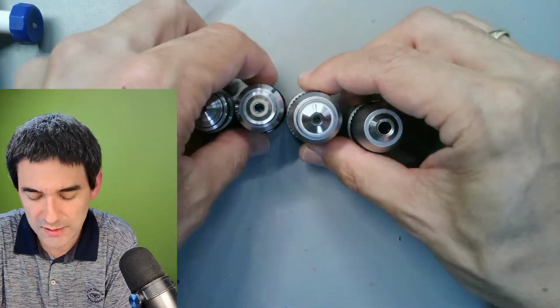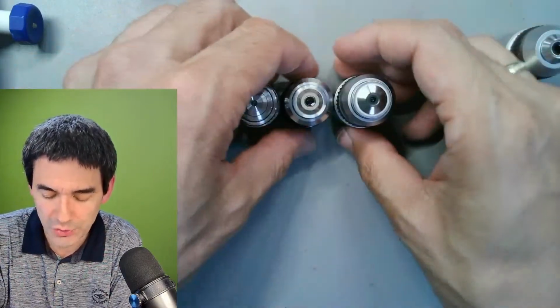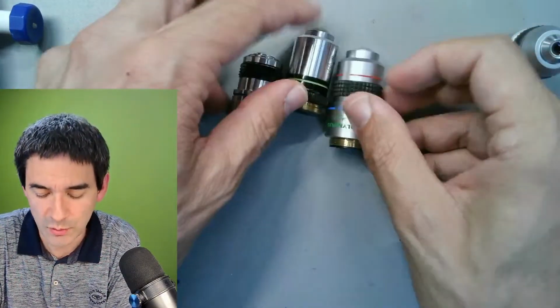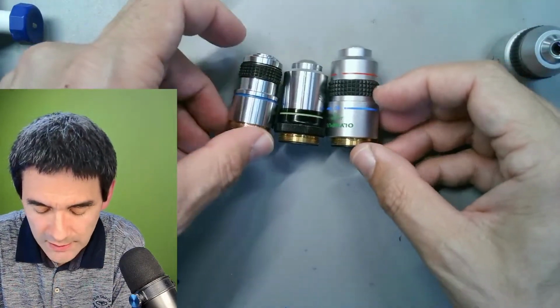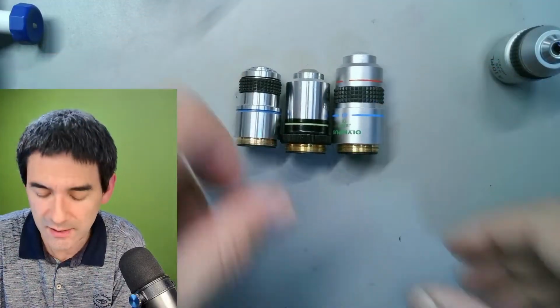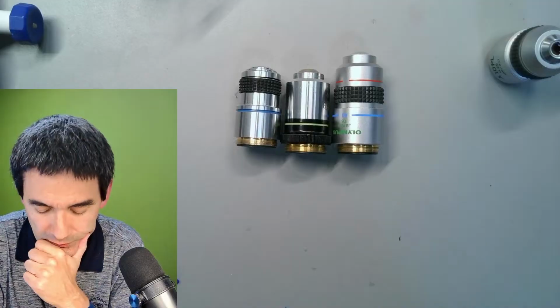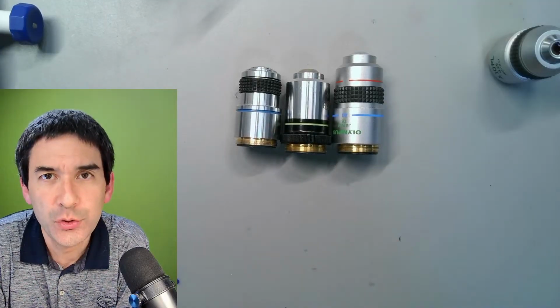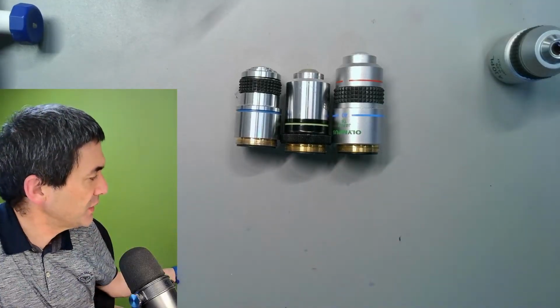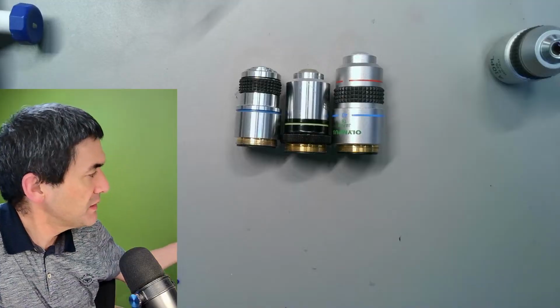So the question is now the following. Let's just compare those. All of them have the same magnification. What in the world is going on here? Why do they have a different size? And can I now exchange them? All of them have a tube length of 160. What does this mean? This basically means the following.